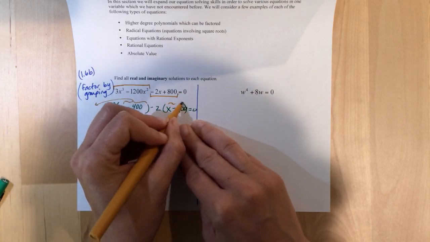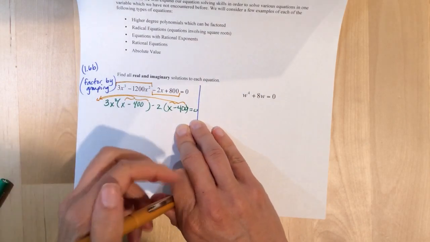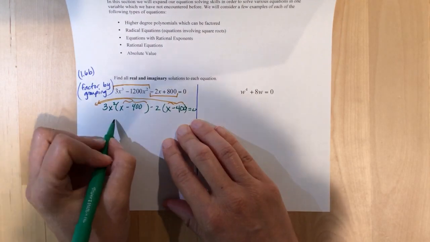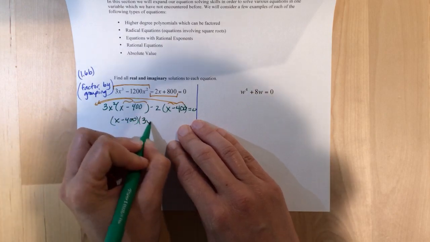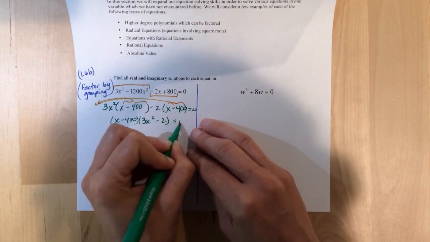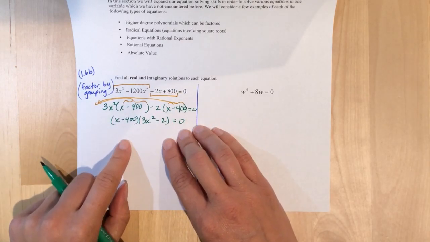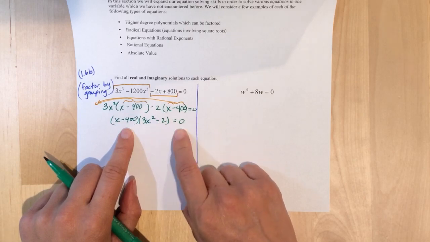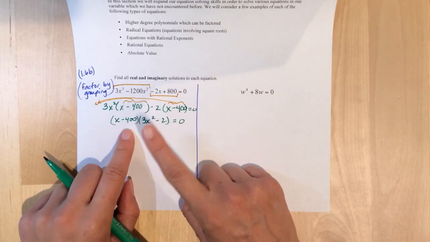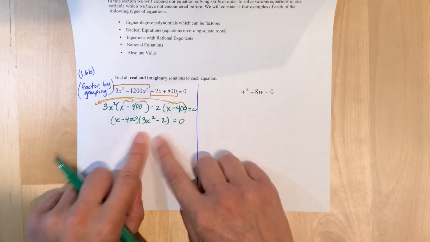So we factor out the x minus 400 so that we now have x minus 400 times 3x squared minus 2 equaling 0. And now we are back to the zero product principle because we have an a term and a b term equaling 0. A times b equals 0. Zero product principle. Cool, right?